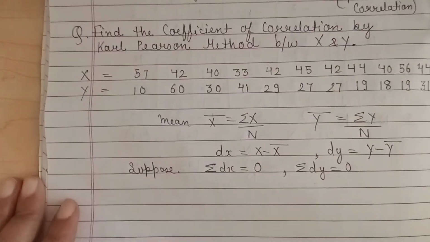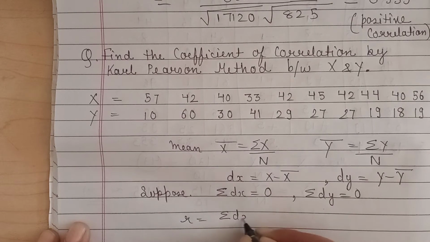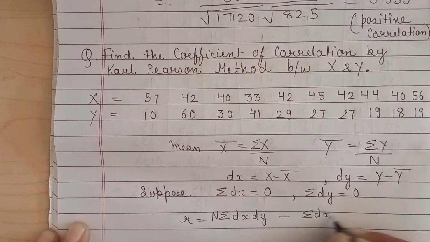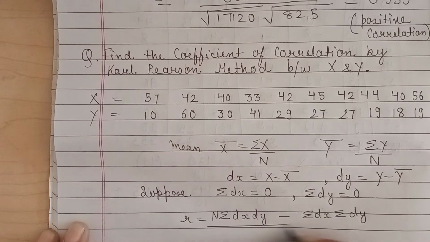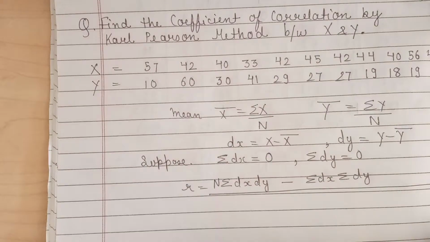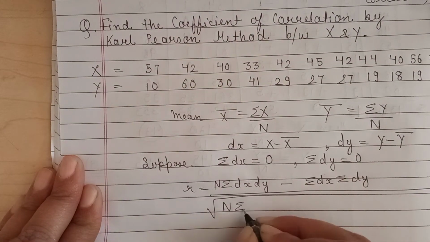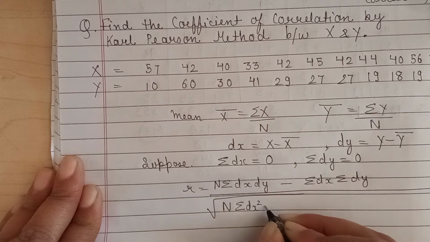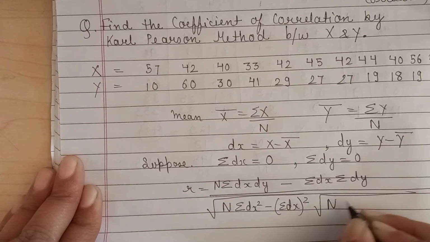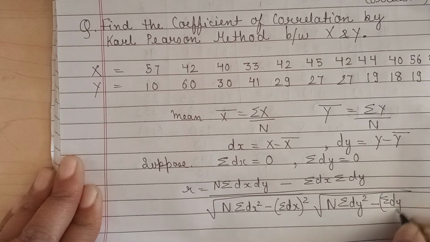Now in the formula of correlation, r is equal to n summation of dx dy minus summation of dx into summation of dy, divided by root over n summation of dx square minus summation of dx whole square, root over n summation of dy square minus summation of dy whole square.